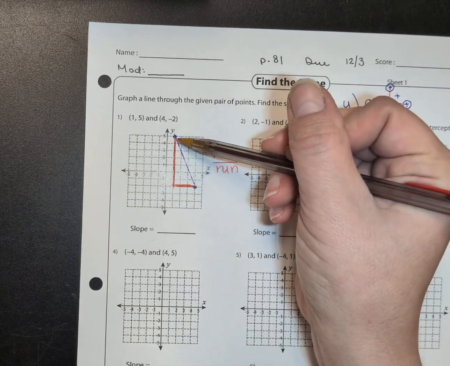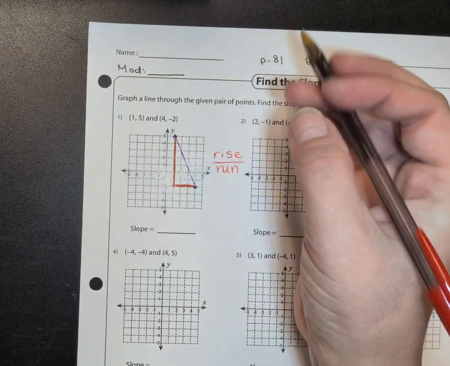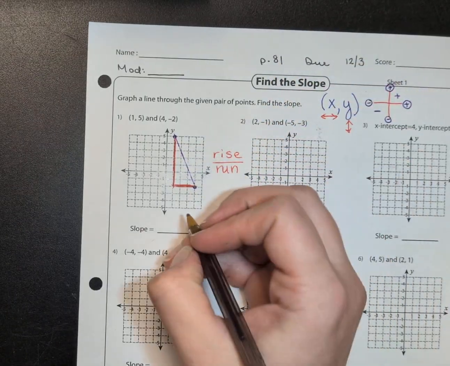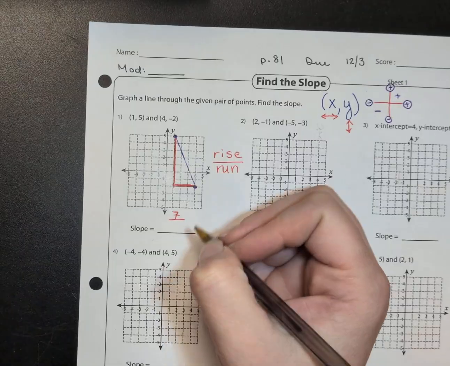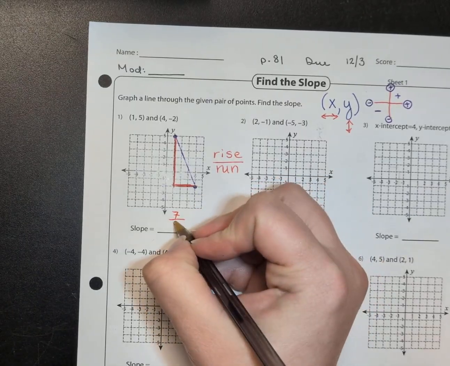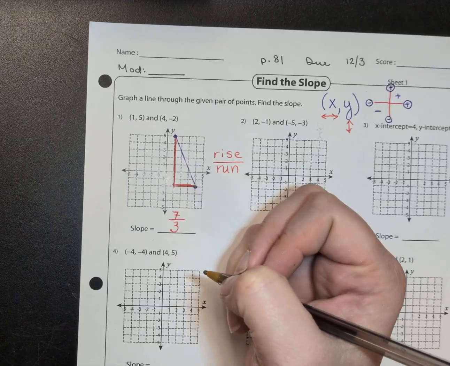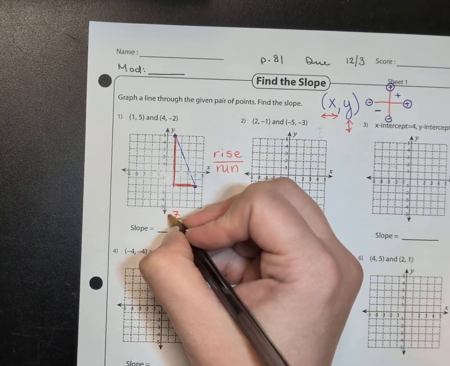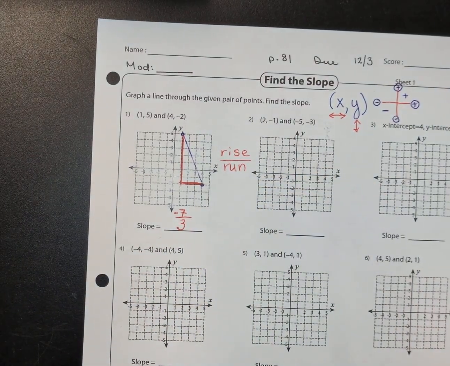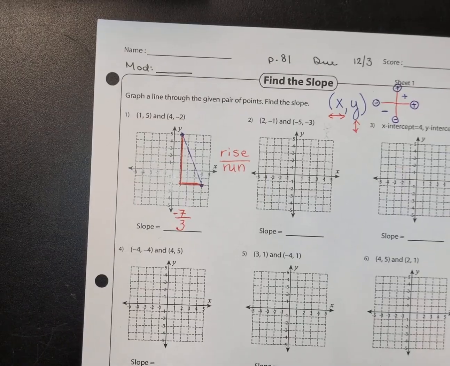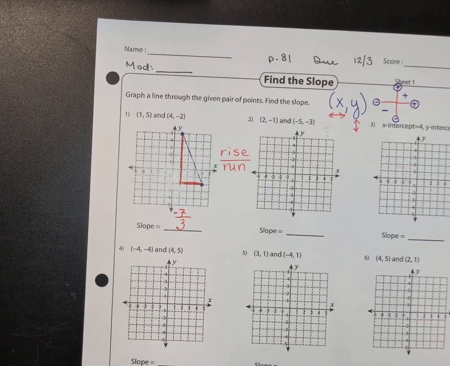Alright, so what are we getting? What is our rise for this? Ariana. 7. Okay. Annie, what's our run? 3. Alright, the rest of you, is this positive or negative? Negative. It should be a negative 7/3, which I believe is 2.3 repeating. Yeah. So that's the only extra thing you're doing: I want you to graph them before we find the slope.